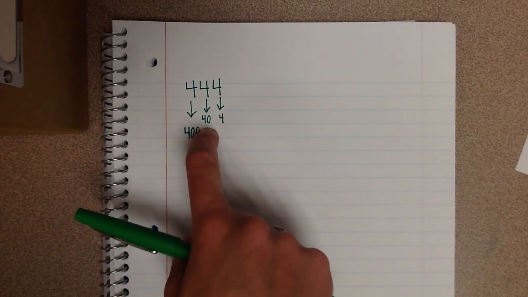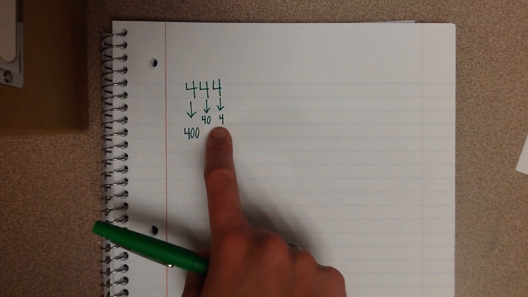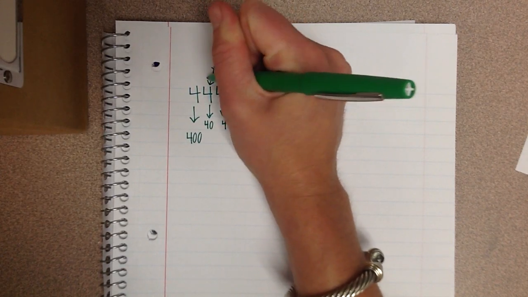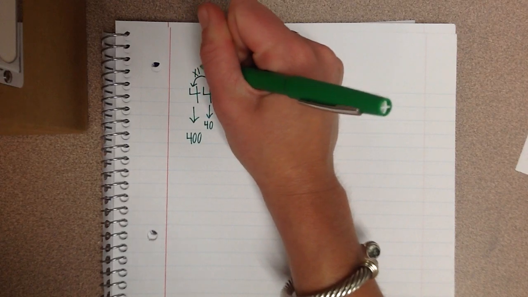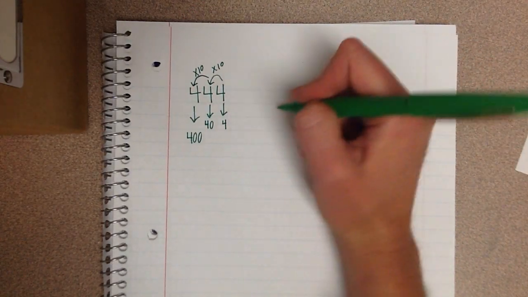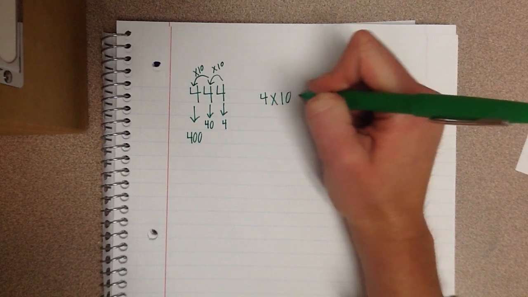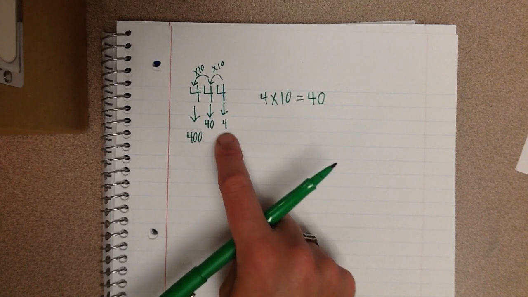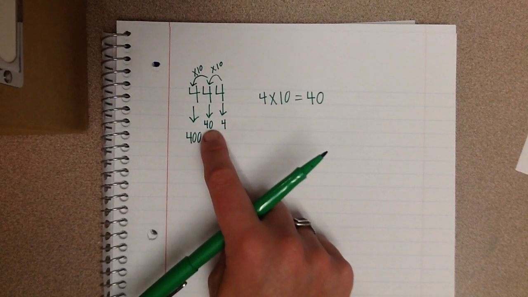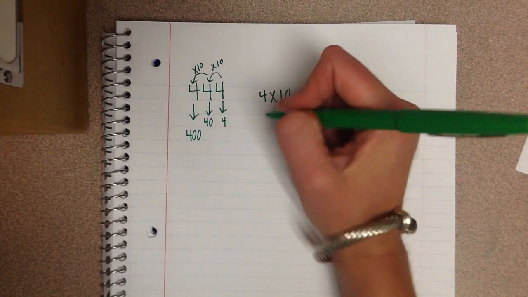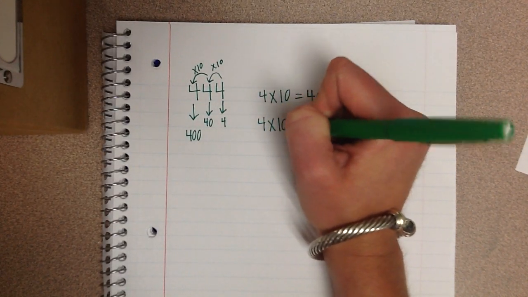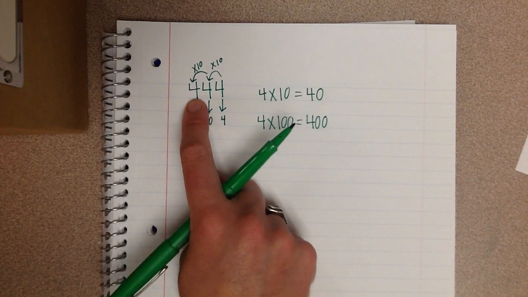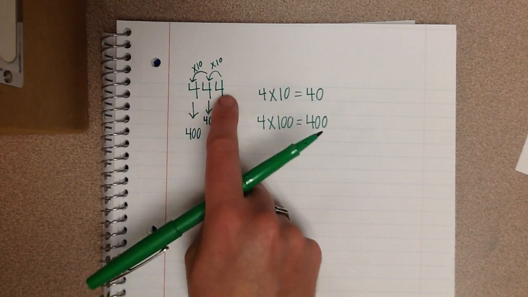Because this has a value of 40. And this only has a value of 4. So, remember when you go to place value, it's times 10. Okay? So, 4 times 10 equals 40. So this 4 is smaller than the middle 4 because this is really a value of 4 because it's in the ones column, and this is a value of 40 because it's in the tens column. 4 times 100 equals 400. So this 4 right here is actually 100 times bigger than this 4.